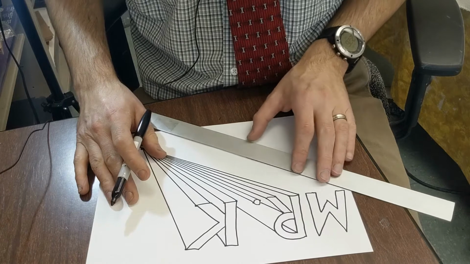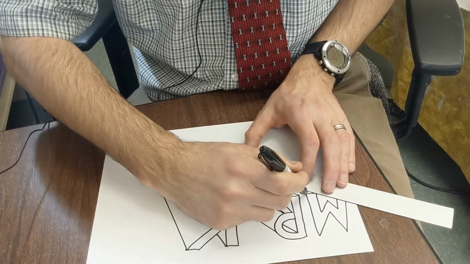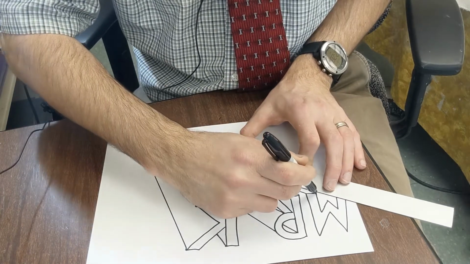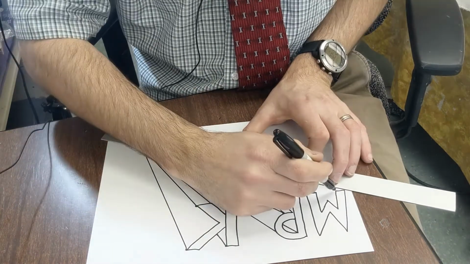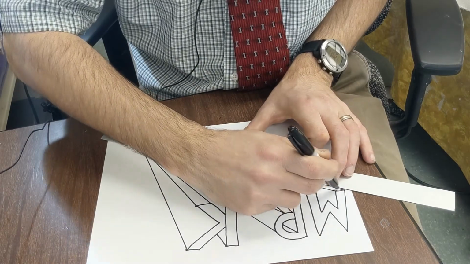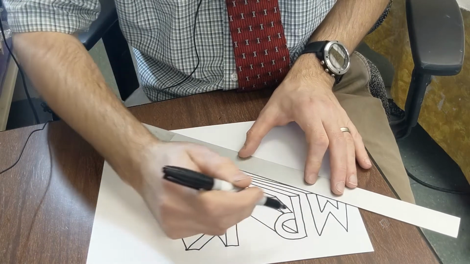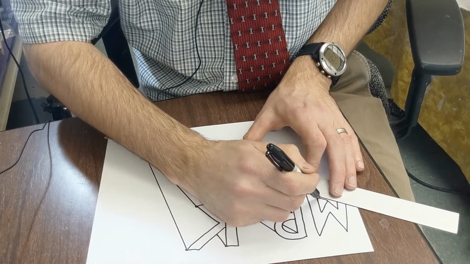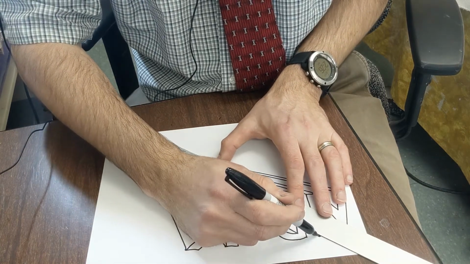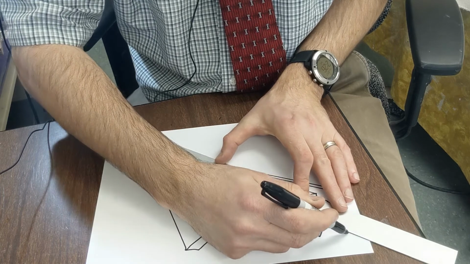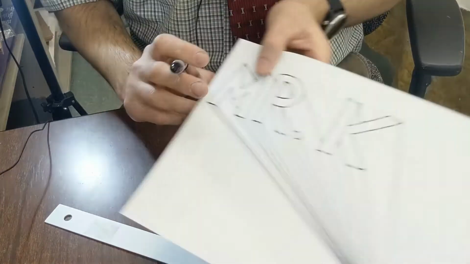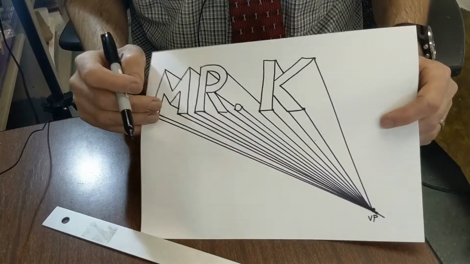The last thing that I have is my M. So I'm going to come way over here and I'm going to come through. I'm going to come through, come all the way down, come all the way down. I'm going to put my ruler right here, come through, and then we're going to go up on top and I'm going to stop, put it on top and stop. And then this way I have my 3D kind of letters, the way that they're flying out.